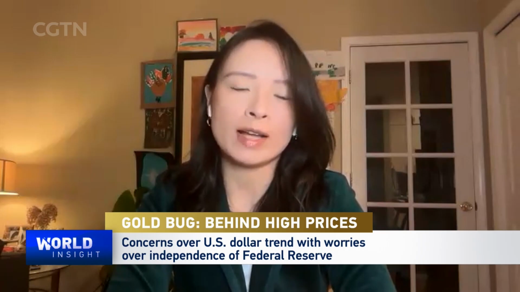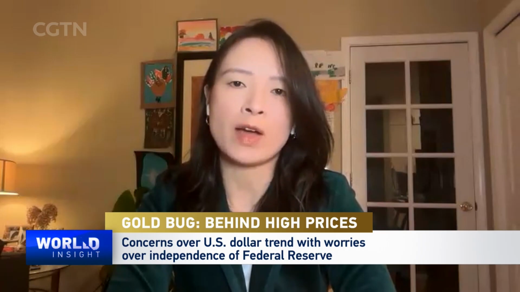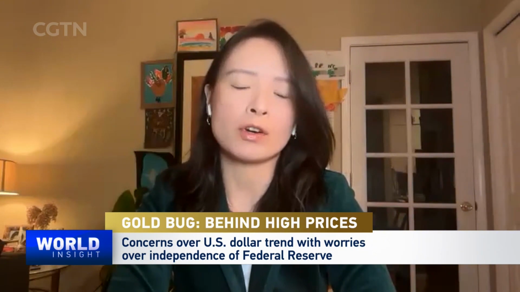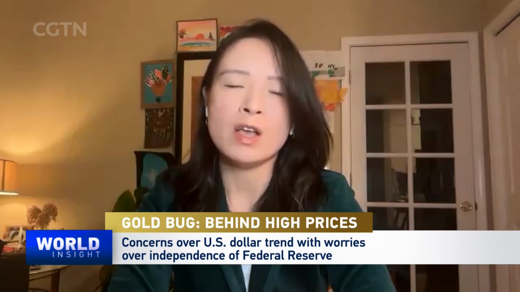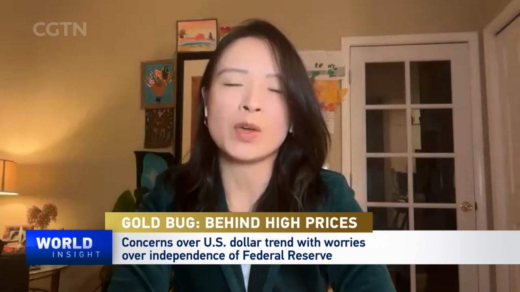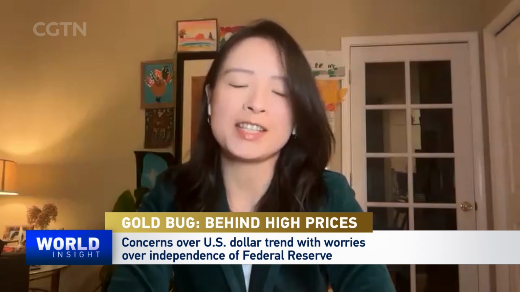So this is a long-term trend for central bankers to diversify away from the very dollar-centered global financial safety net. And the momentum has accelerated since the seizure of the Russians' foreign exchange reserves, mostly in dollars. So I think this long-term trend is going to continue, especially with the heightened geopolitical and economic uncertainties.